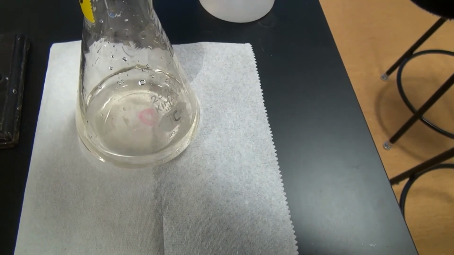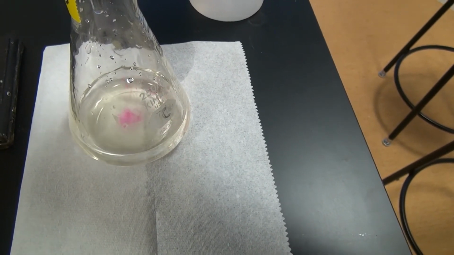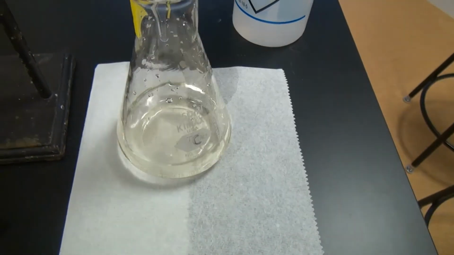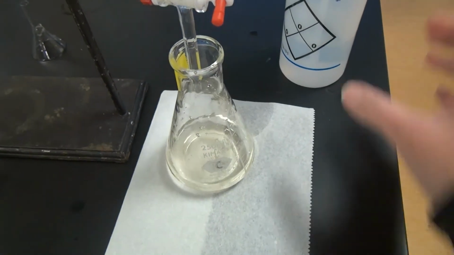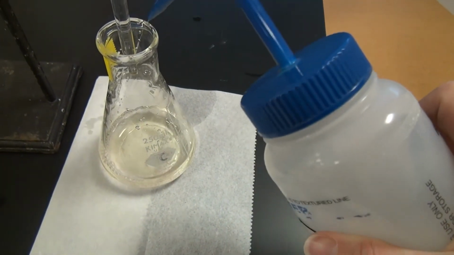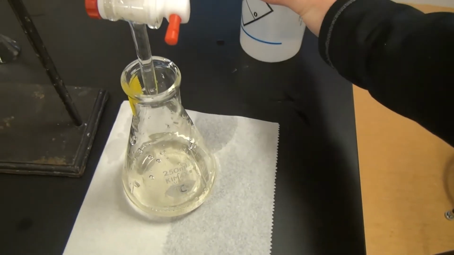Okay. Do one more drop there. Okay. So let's go ahead and do a quick rinse here. Take our volume measurement here.